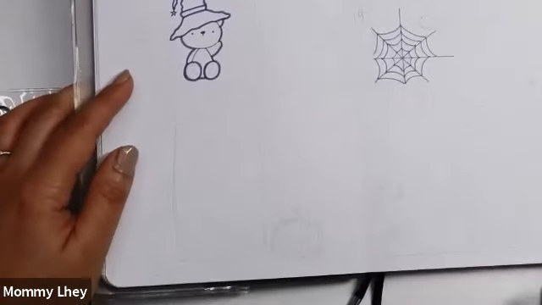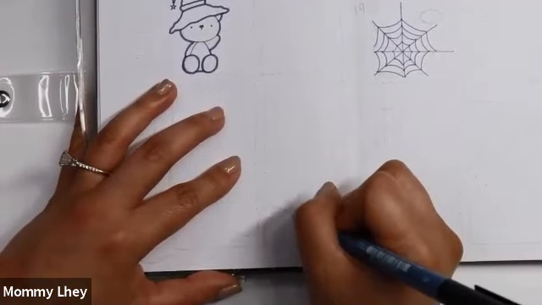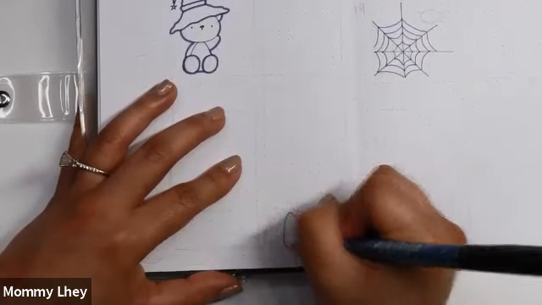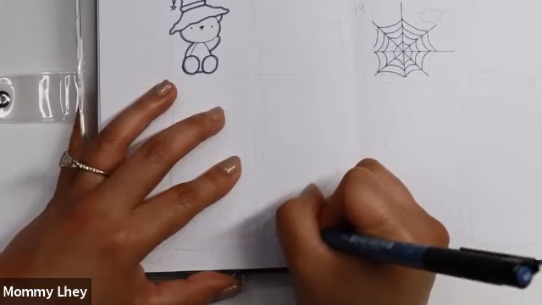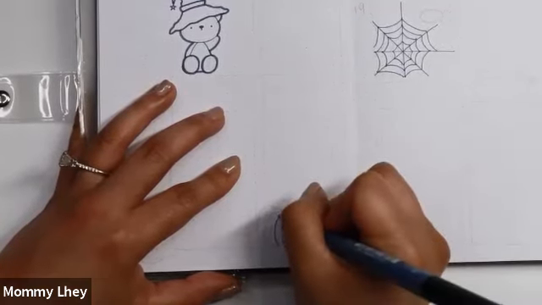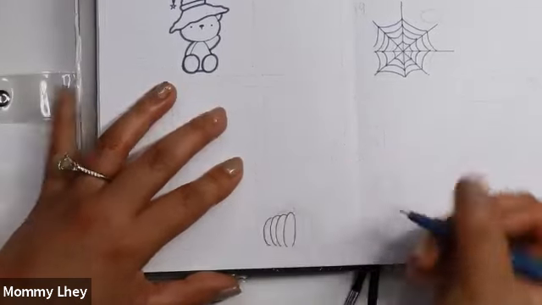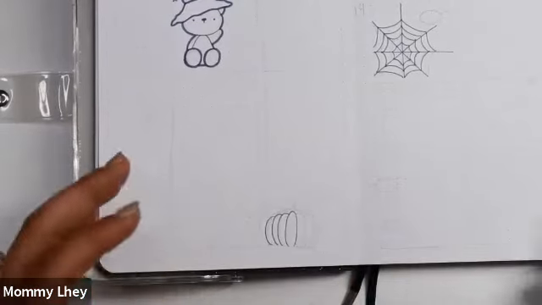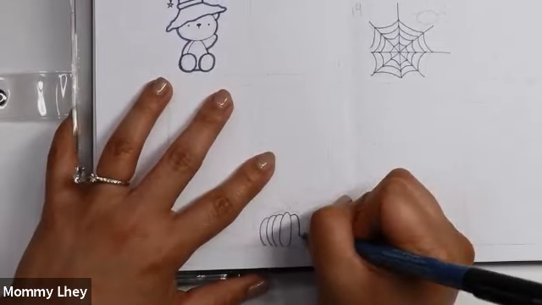Okay, I'm switching to our little pumpkin here. I'll start with the middle part, like that, and keep adding my letter C's. There. And if you've noticed, it's different from this one because I'm playing around with the sizes of the letter C's that I'm adding.